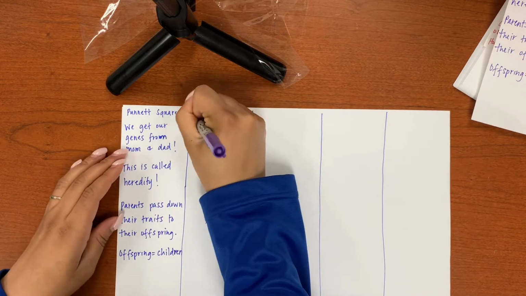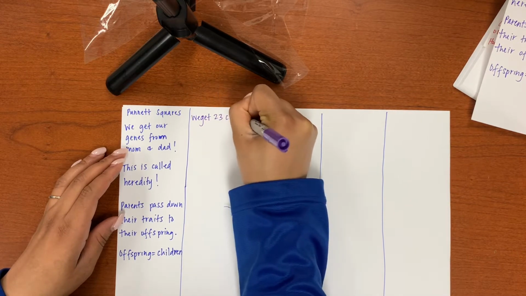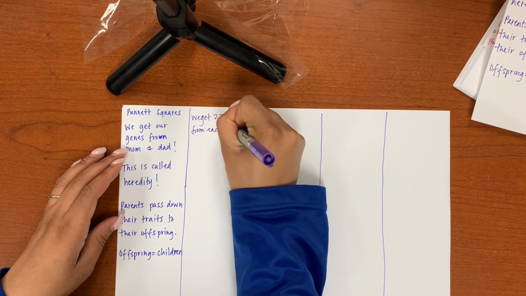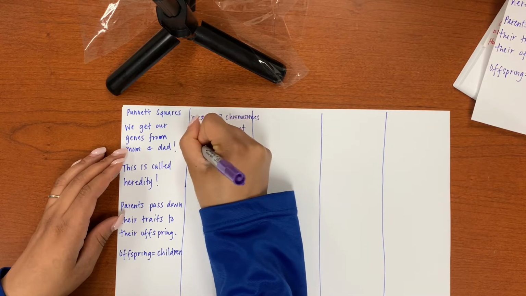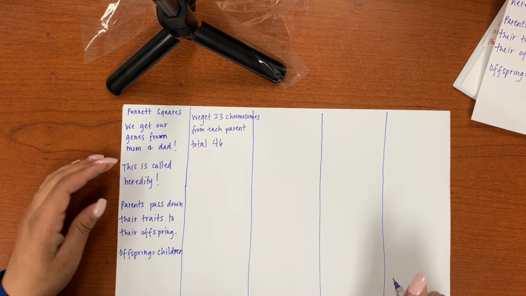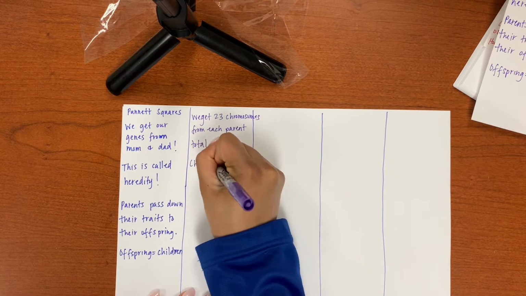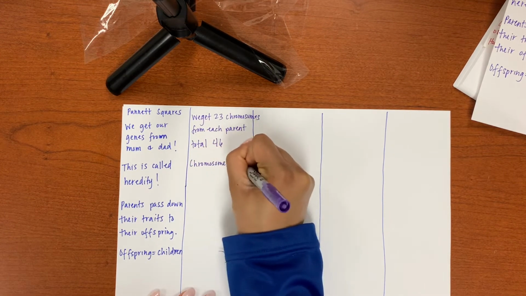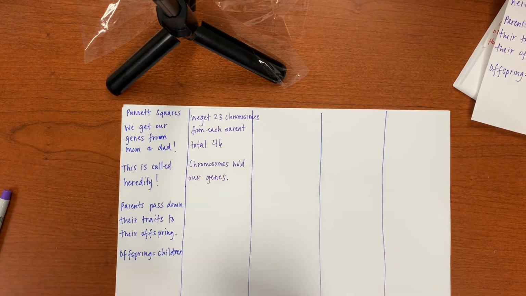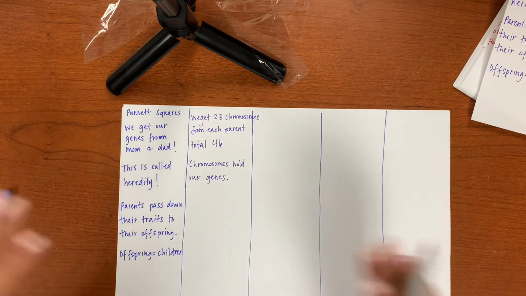We get 23 chromosomes from each parent, which is a total of 46 because we get 23 from each parent. 23 plus 23 is 46. Our chromosomes hold our genes. And because we get our genes from mom and dad, we have two versions of what a child could possibly look like.